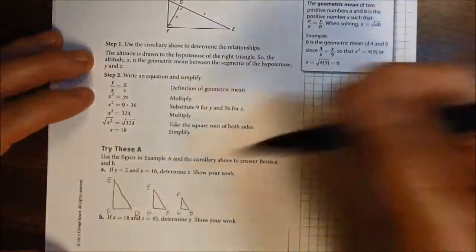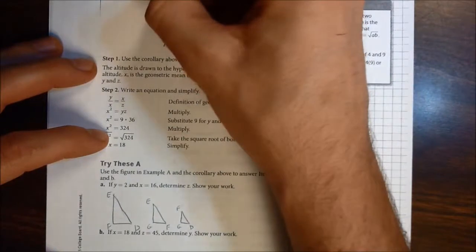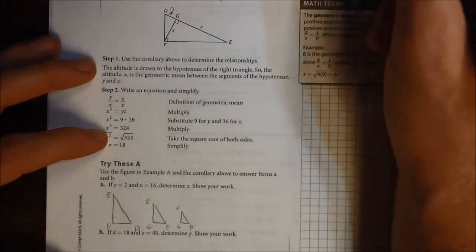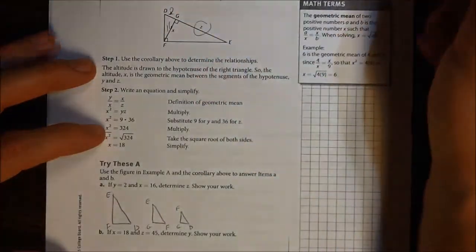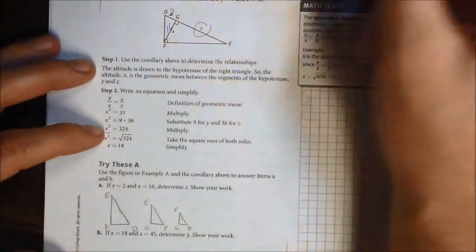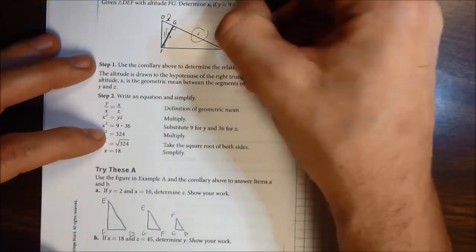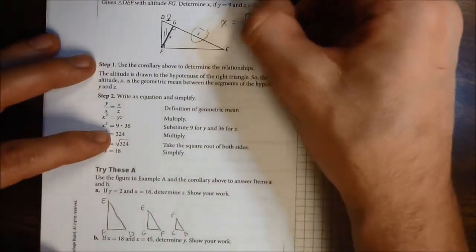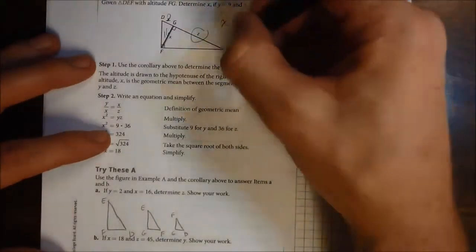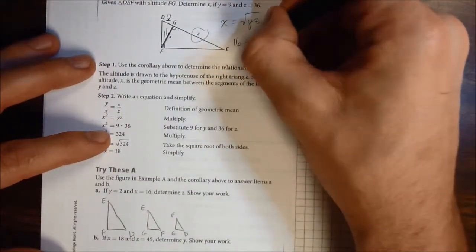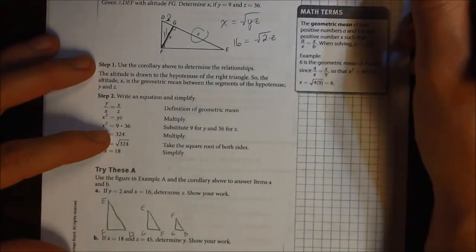Solving number one, or sorry, it says try these A. If y is equal to 2, so the length of segment GD is 2, and the length of x is 16, that's your altitude, solve for z. Well, this is the first corollary, and it says that this altitude's length, that x, is the geometric mean of the two pieces of the hypotenuse, which are y and z. So that means 16 is the square root of 2 times z.